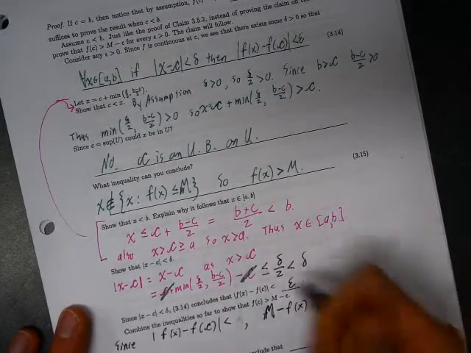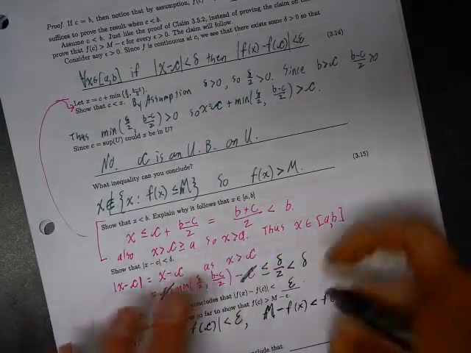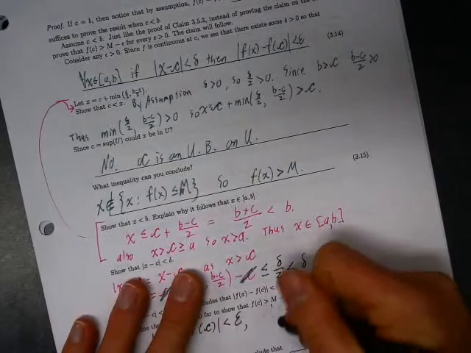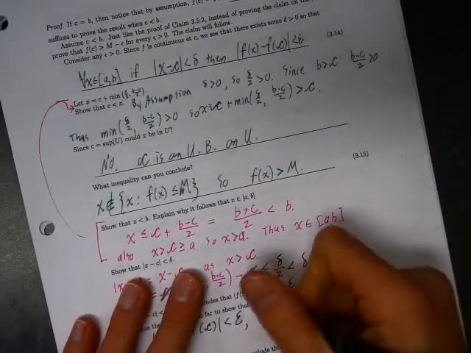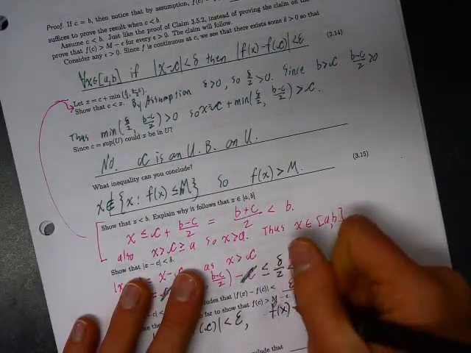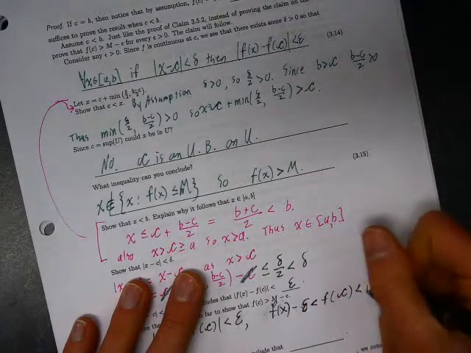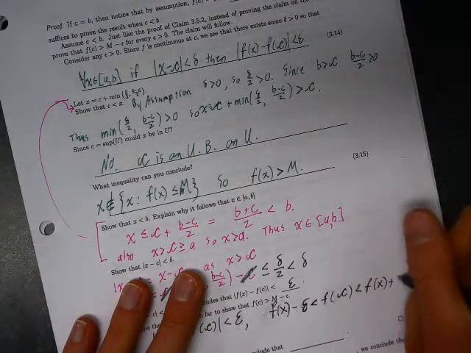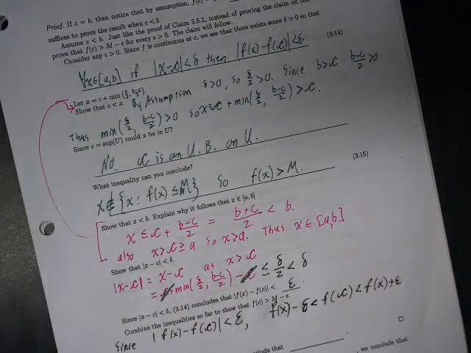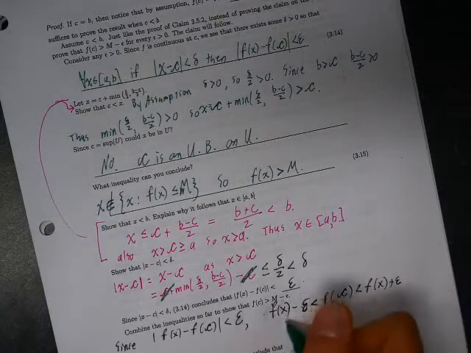That's an epsilon. We conclude f of x minus epsilon is less than f of c is less than f of x plus epsilon. And right now I want f of c to be bigger than something. So let's focus in on this lower bound.